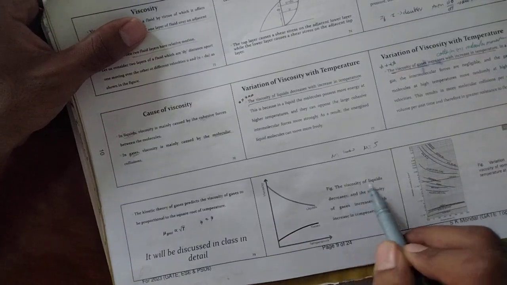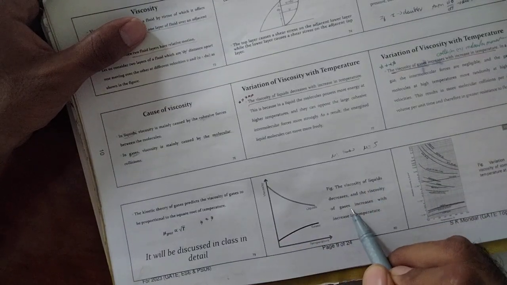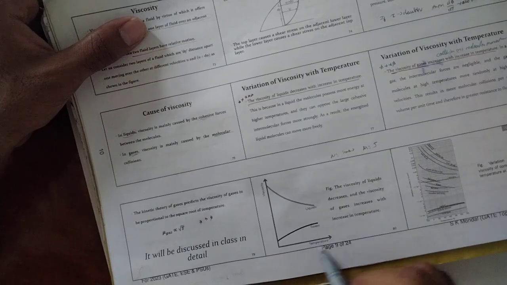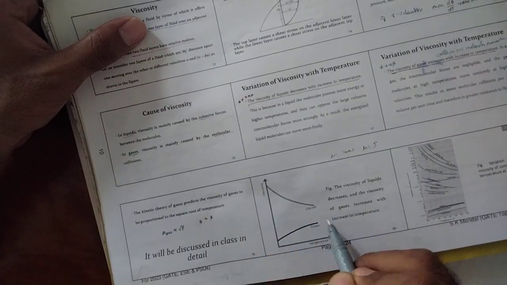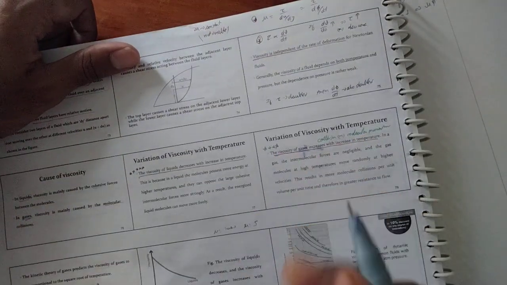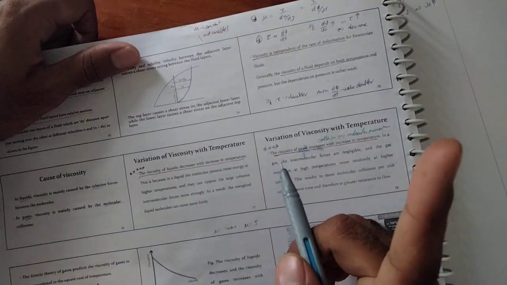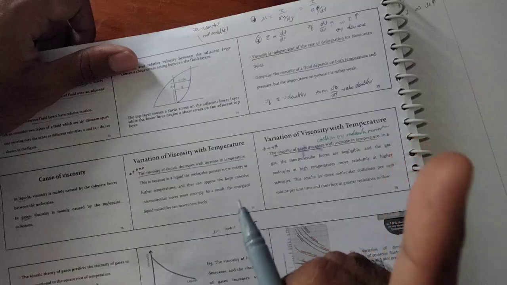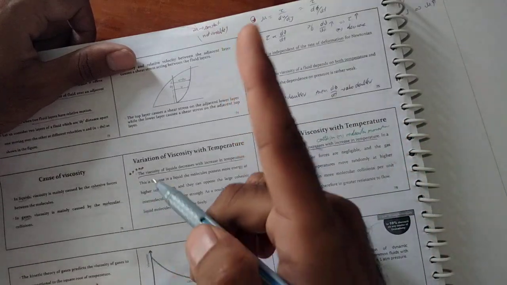You can see here that the viscosity of a liquid decreases and the viscosity of a gas increases with an increase in temperature. So the viscosity of a gas occurs mainly due to molecular collision, but the viscosity of a liquid occurs due to the cohesive force of the same molecules present there. I think you got the basic point of view. Now let's go to the next one so you can have a clear understanding.